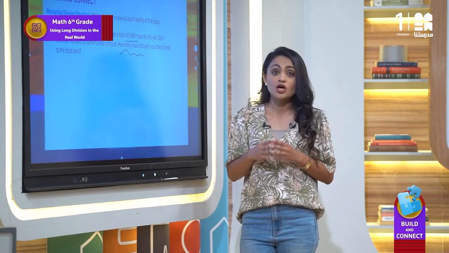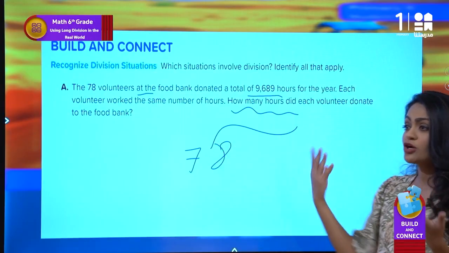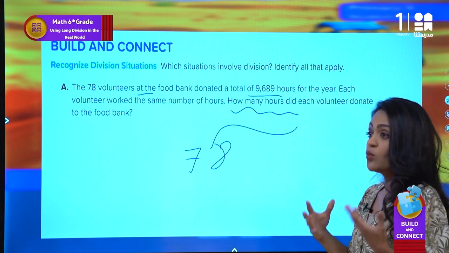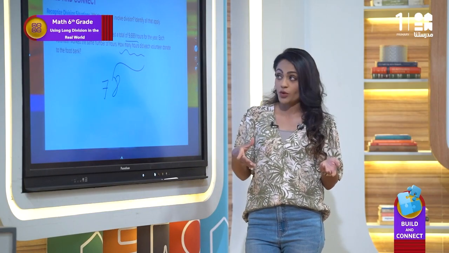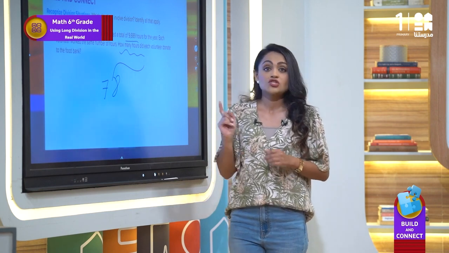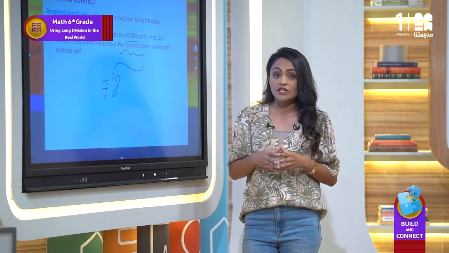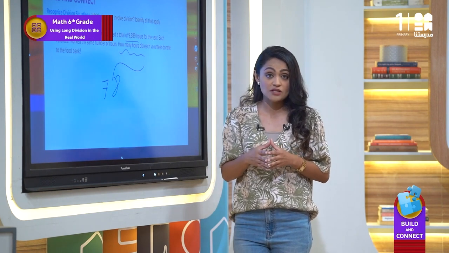In this situation, we have 78 volunteers, and we will consider the number of groups. We want to know the number of hours each volunteer worked. So, we want to know how many elements are in a group. This means that we will use division in this situation.